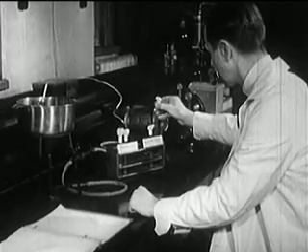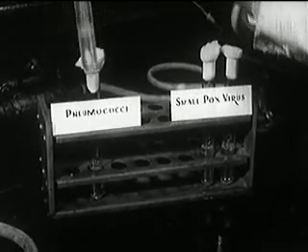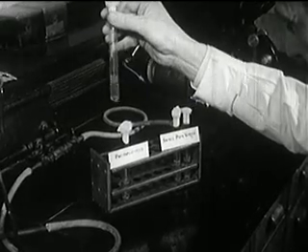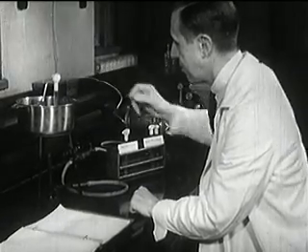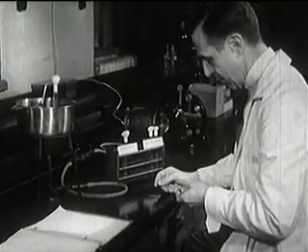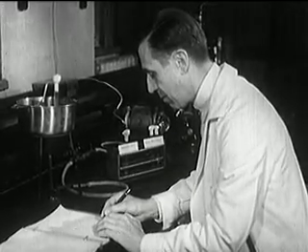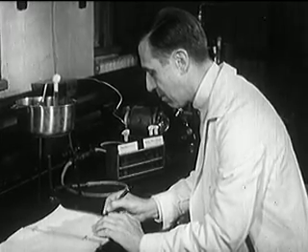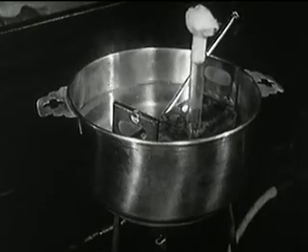Here, a second type of vaccine is being made. Pneumococci, the germs that cause lobar pneumonia, are being used. For this vaccine, dead germs are needed because there is no weakened form of pneumococci, as there is of smallpox virus. The live germs are killed with chemicals or with heat, as in this case.